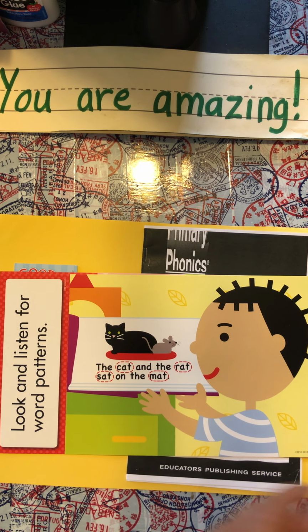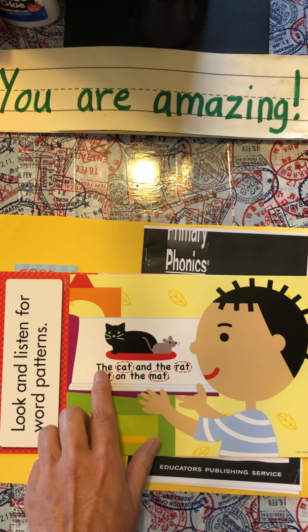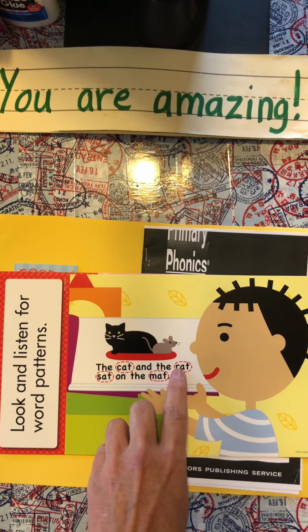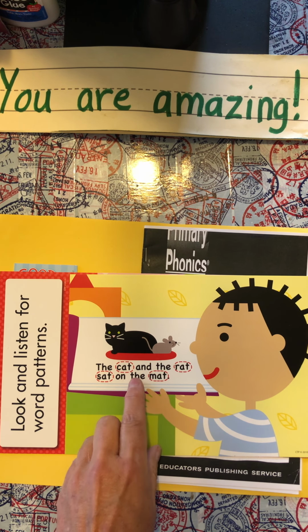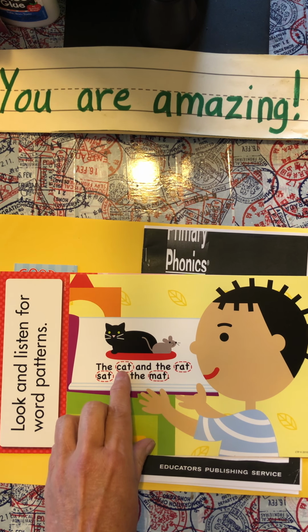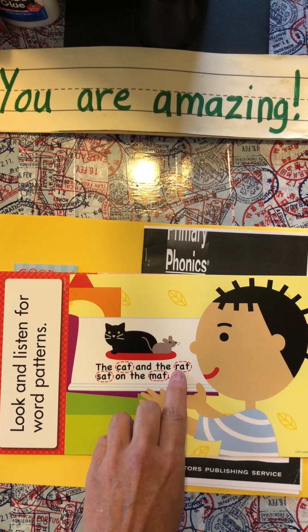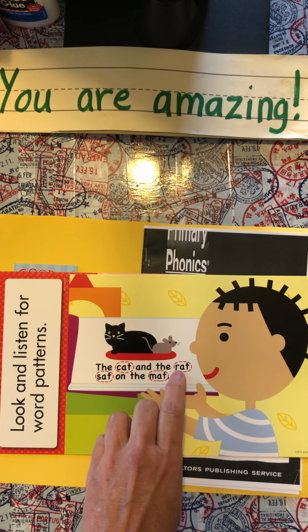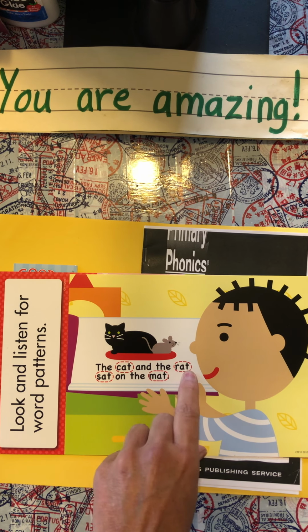And look and listen for word patterns. Oh my goodness, well that's just exactly what I was just saying. Boy, the cat and the rat sat on the mat. Once you know that the pattern is at, cat, and you see this, well, you know it's an at family word, right? So you're just going to go, at, rat.